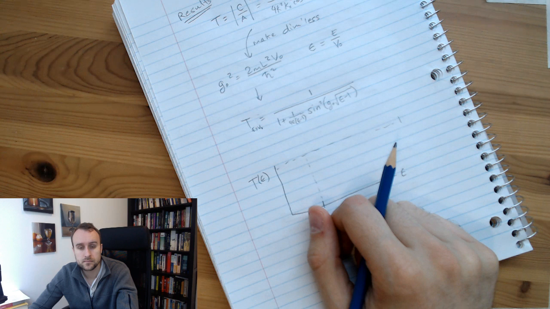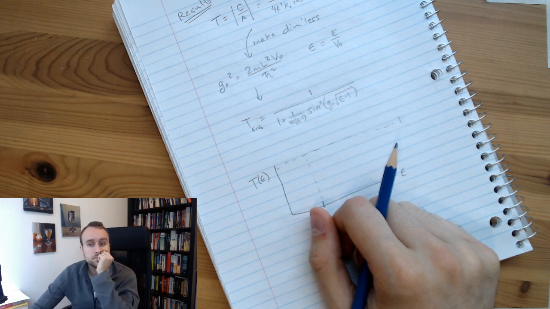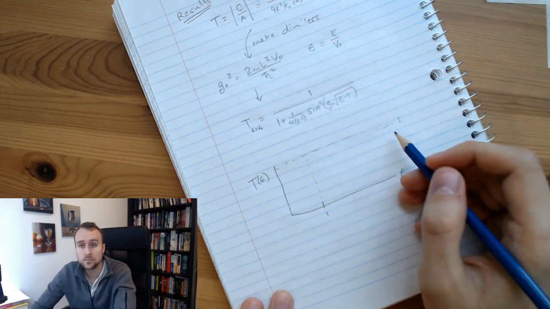This is going like g naught squared, epsilon minus 1 square root quantity squared, which is epsilon minus 1. So this is going to 0, and the denominator is going to 0 exactly in the same way. Epsilon minus 1 from here, epsilon minus 1 downstairs from here. So the epsilon minus 1 precisely cancel. From the sine squared, we get a g naught squared, and from here we get a 4 epsilon. So we get 1 plus g naught squared over 4 epsilon.